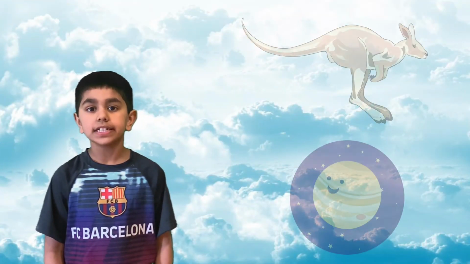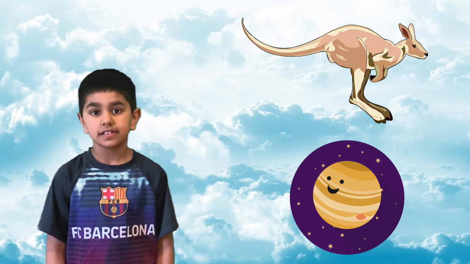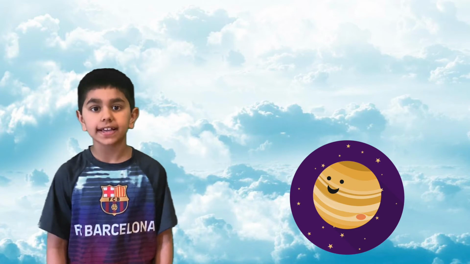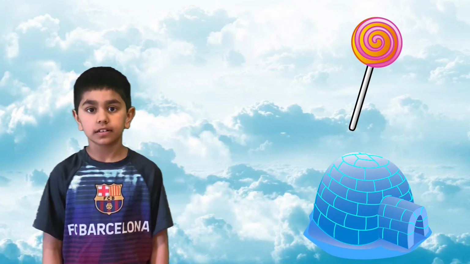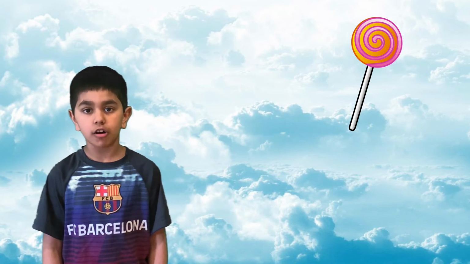Which one of these start with the letter J? If you said Jupiter, you are correct. Which one of these start with the letter L? If you said lollipop, you are correct.